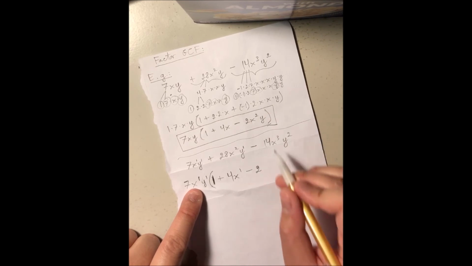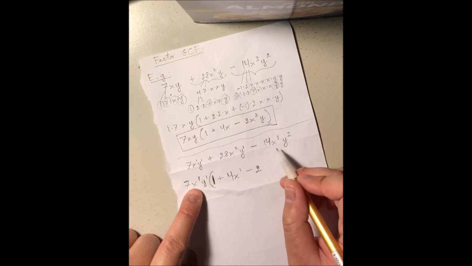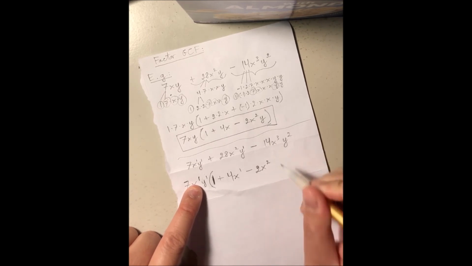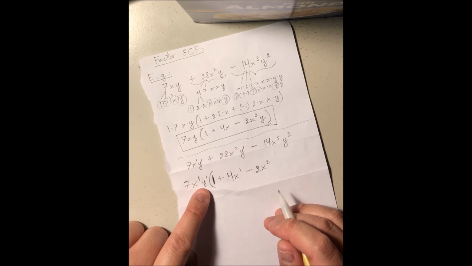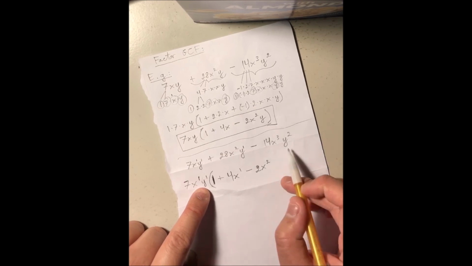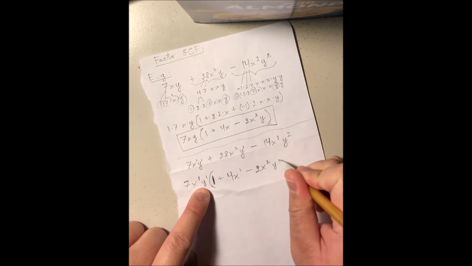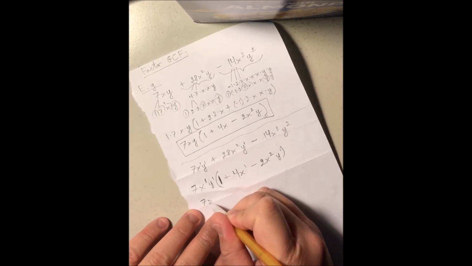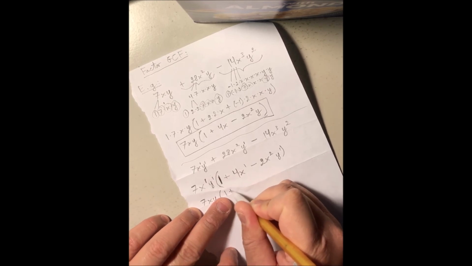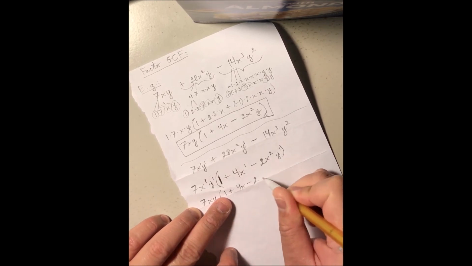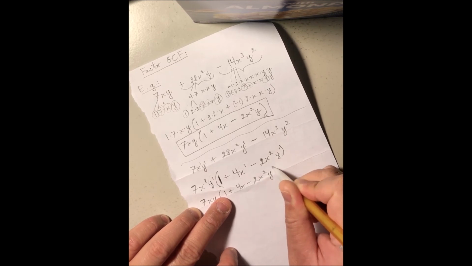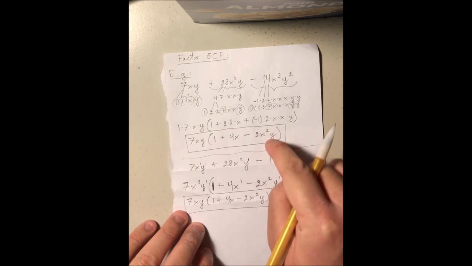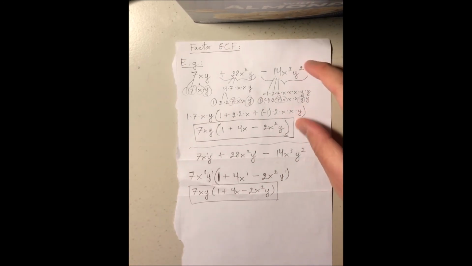We factor out x to the first from x to the third. So the leftover of x to the third after we factor out x to the first here is just x to the second. After we factor out y to the first, the leftover of y to the second is just y to the first. Okay, so this is the same as saying 7xy multiplied by 1 plus 4x minus 2x squared y. But hey, guess what? That's the same as what we have up here. You see?